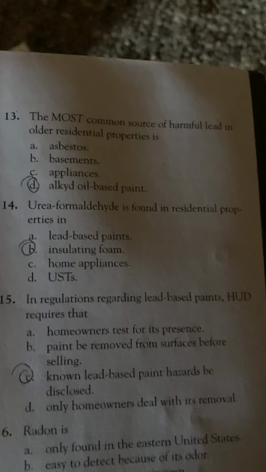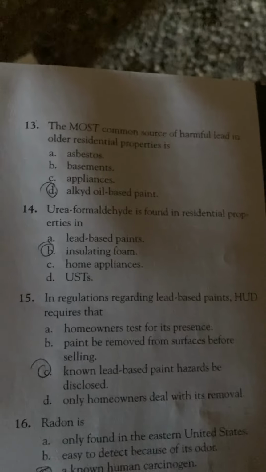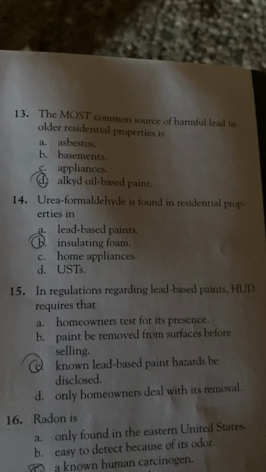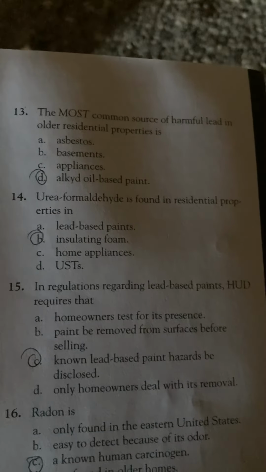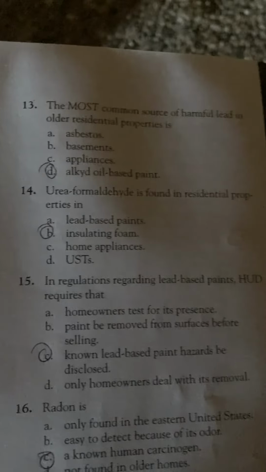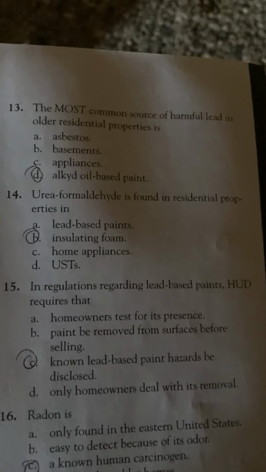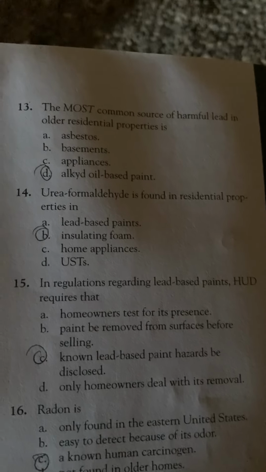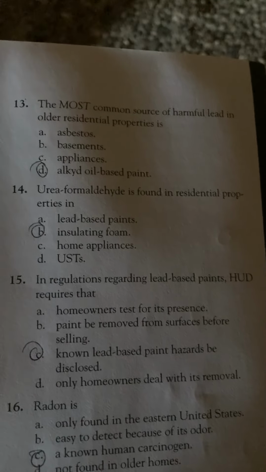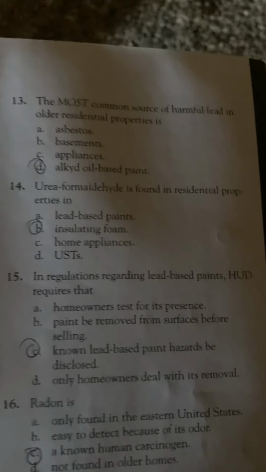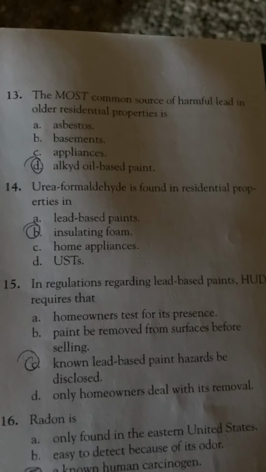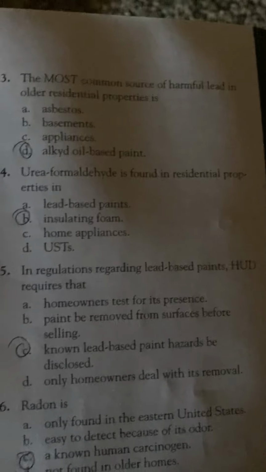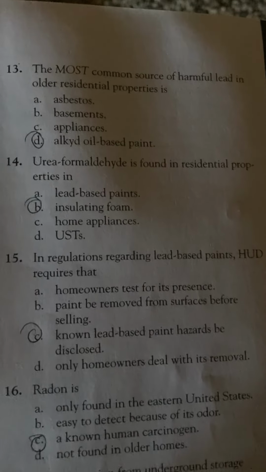Number 14. Urea formaldehyde is found in residential properties in A. Lead-based paints, B. Insulating foam, C. Home appliances, or D. USTs. The answer is B. Insulating foam.